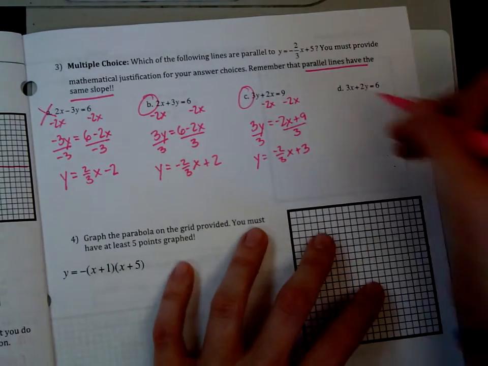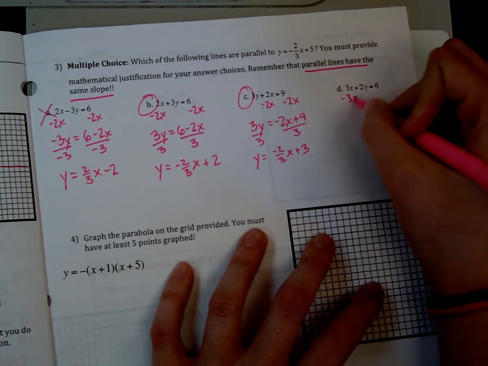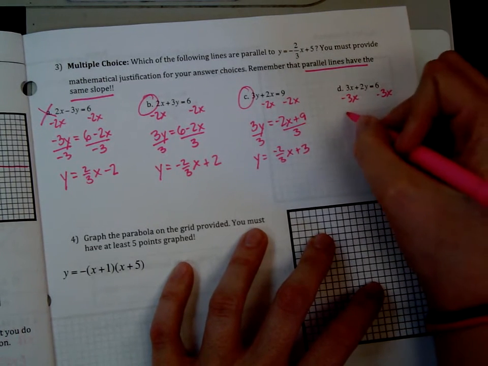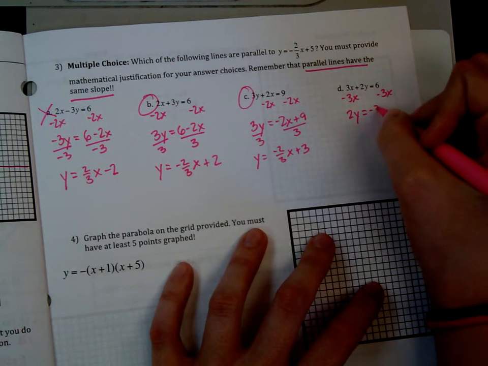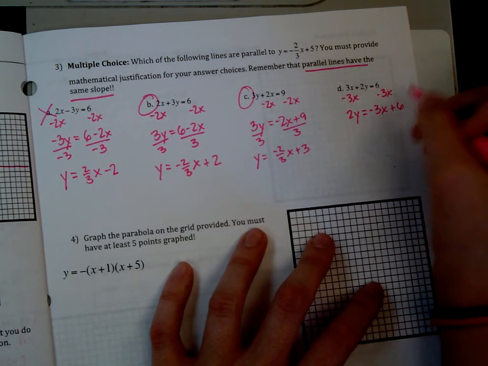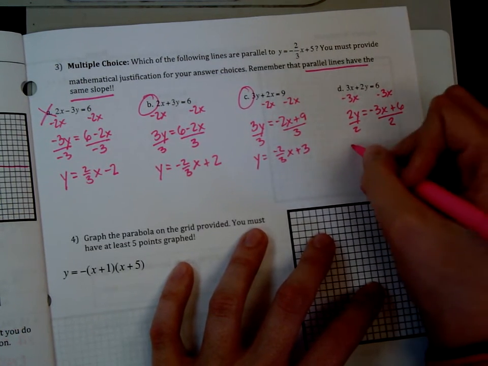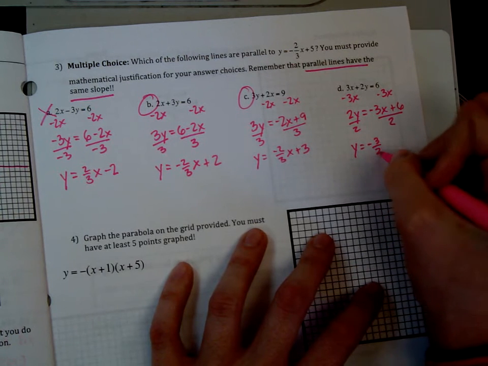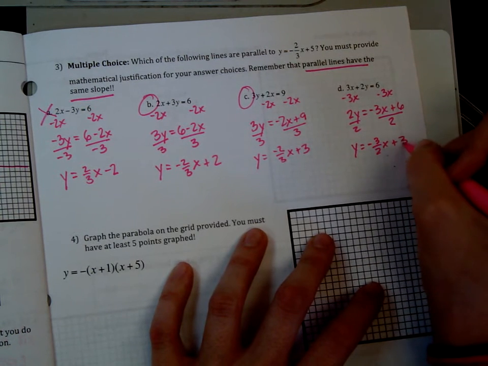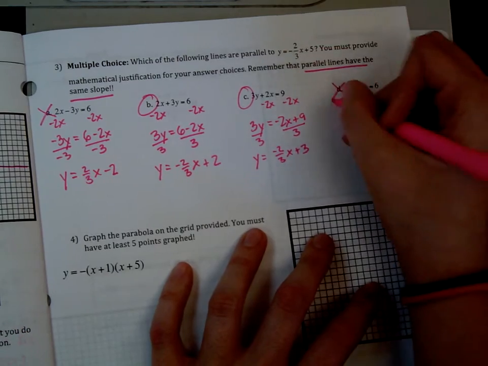And the last one, we'll subtract 3x from both sides. We get 2y equals negative 3x plus 6, divide by 2 on both sides. Y equals negative 3/2 x plus 3. 3/2 is not the same as 2/3. Not that one.